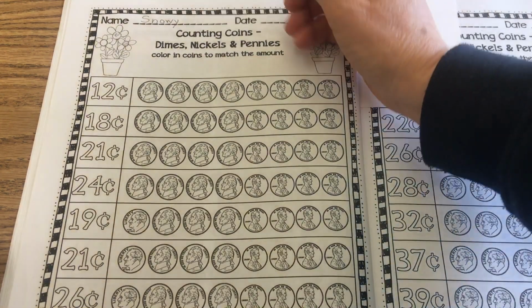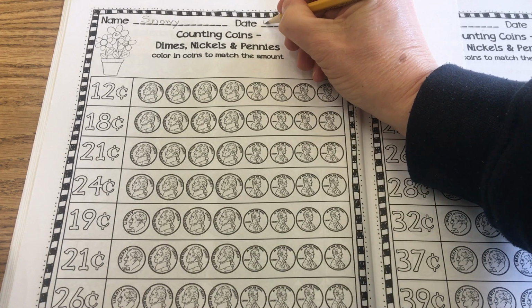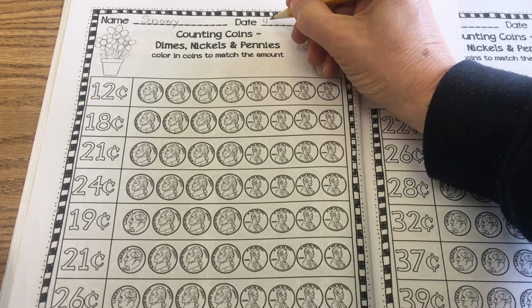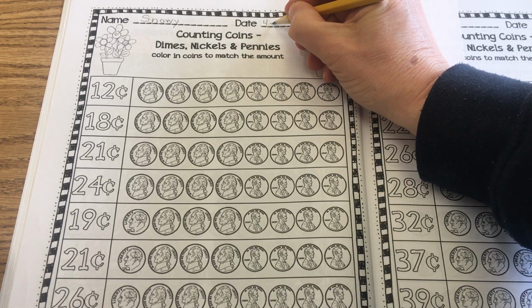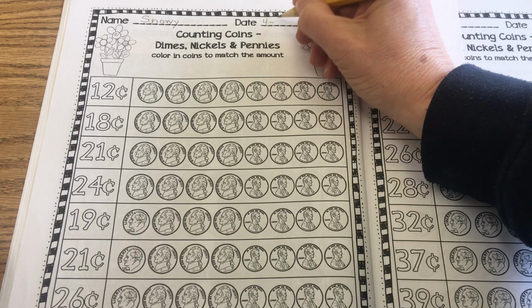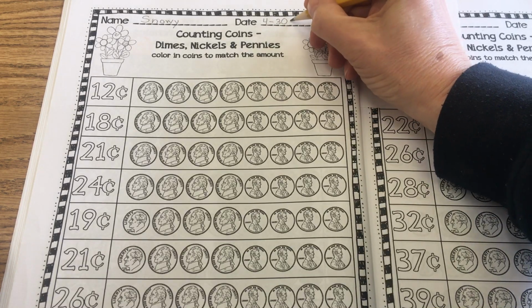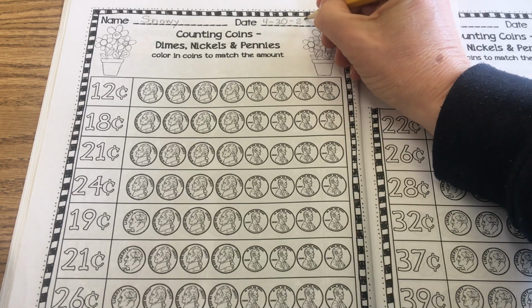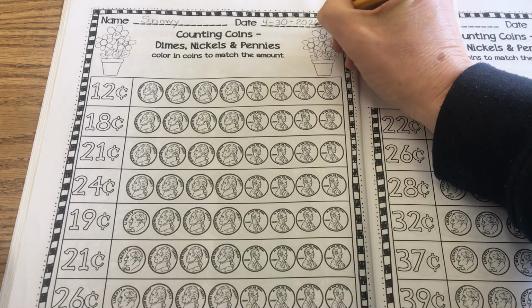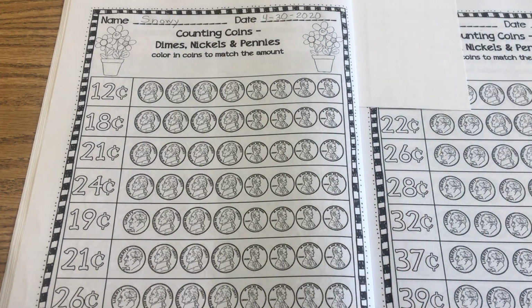And then today's date, last day of April. April has 30 days. So we're writing the 4 for April. It's the 4th month, a little dot. And then 30. Okay, and then the year is 2020. So April 30th, 2020.